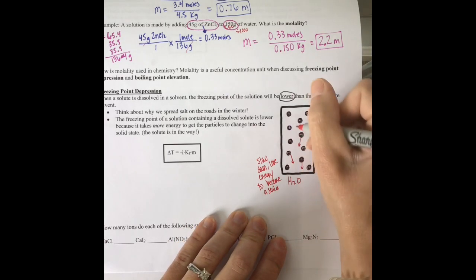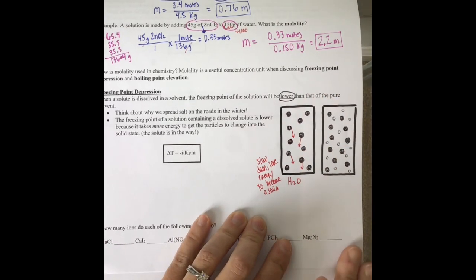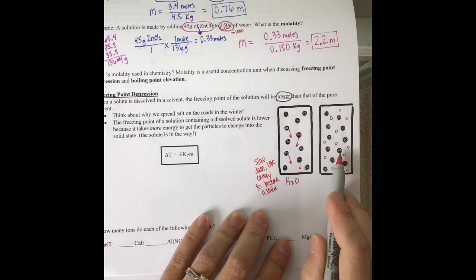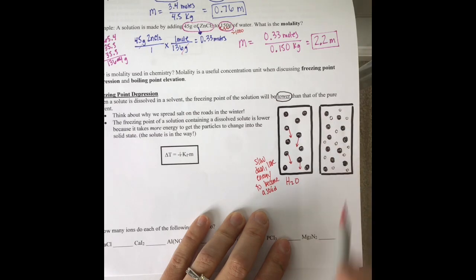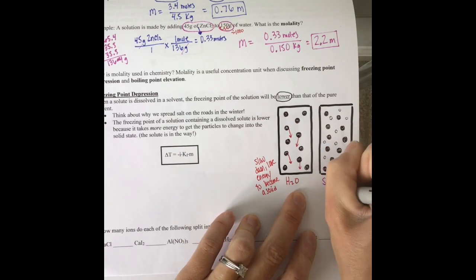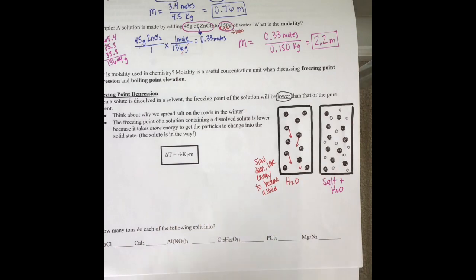Okay, so that's what these guys are doing. Now in this picture over here to the right, I not only have water, but I also have some other particles dissolved with the water. And we're going to say that that's salt. So this picture is salt and water.